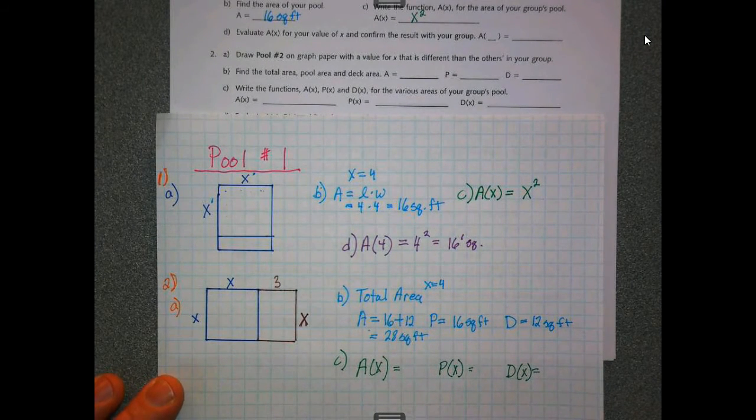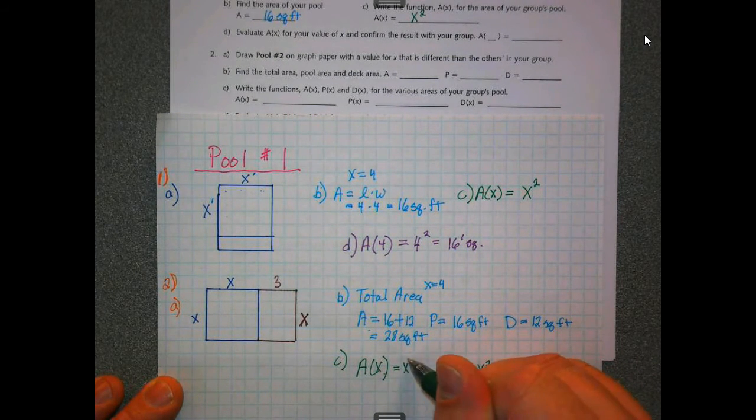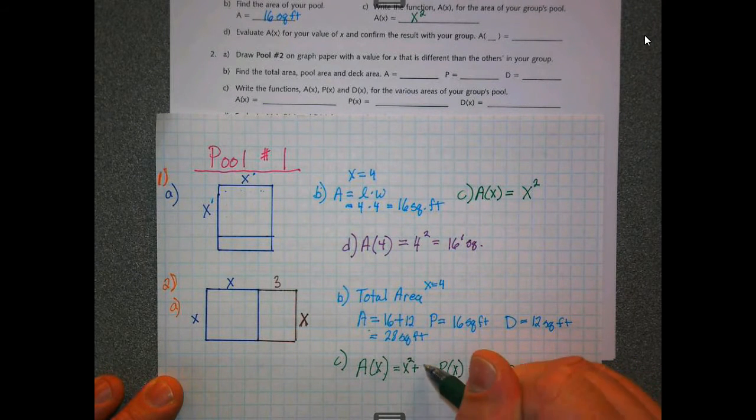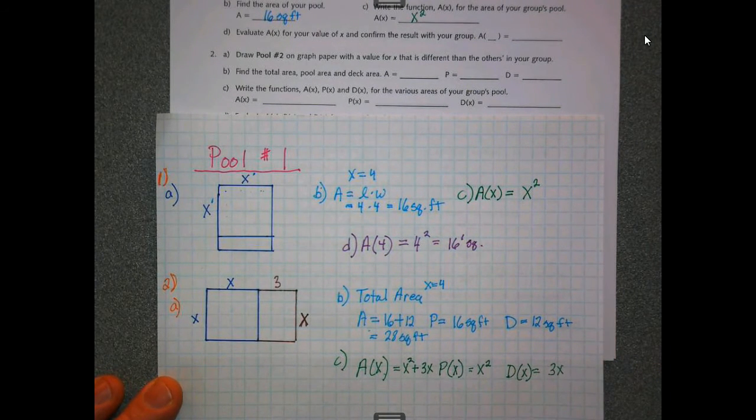X squared. What about the deck? How did I find the area of the deck? X times 3, 3x, right? And what did we do to find the total area? We added them together. So I took my x squared plus my 3x. So it's starting to look familiar. Is my little quadratic function here starting to look familiar?